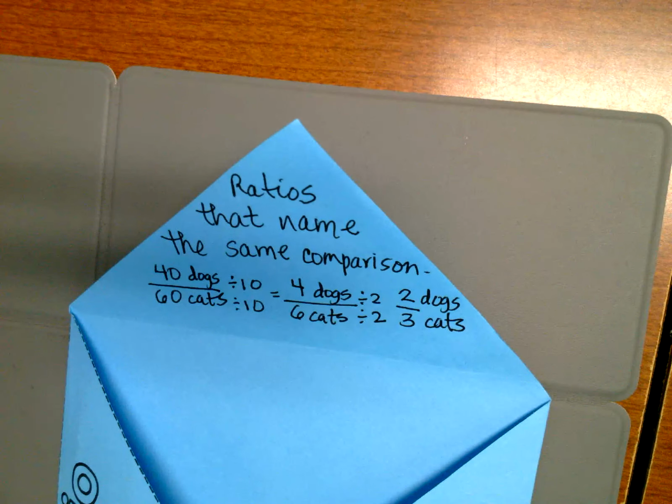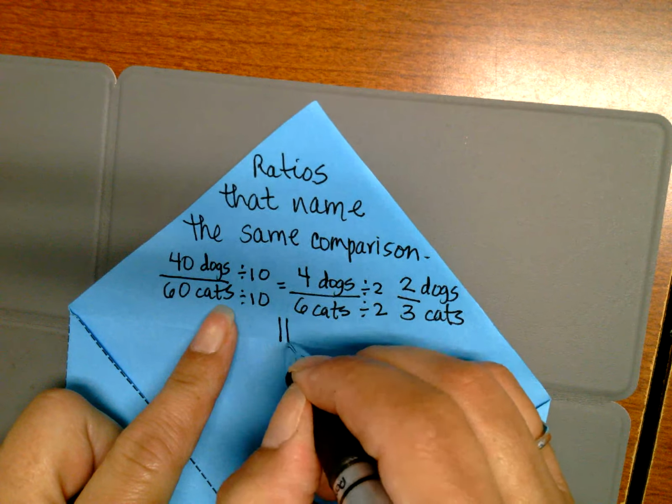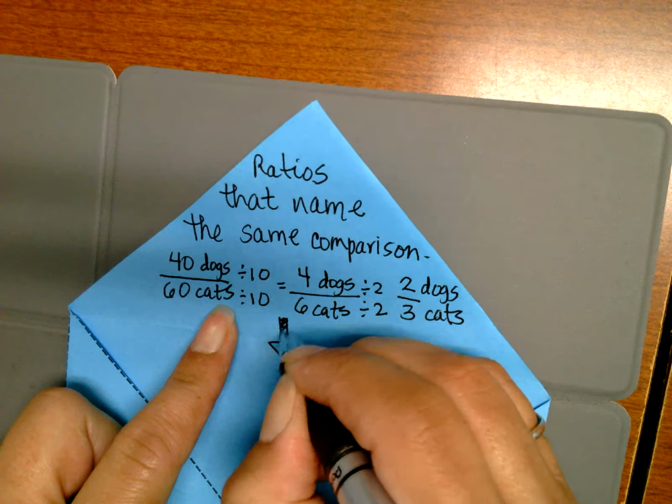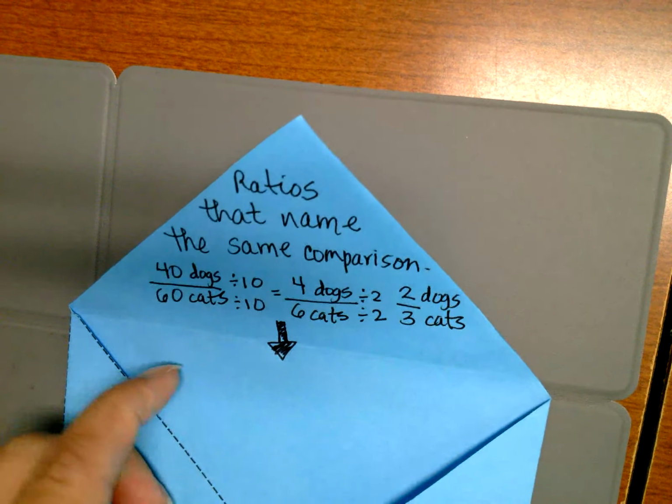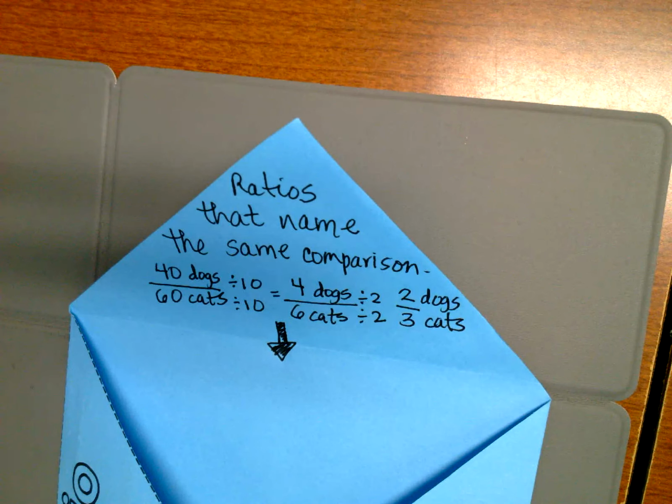Now remember that I wrote the word proportion in there. Okay? So a proportion is this. I want you to make a little arrow so that you know that these notes down here at the bottom still have to do with equivalent ratios. So here's how we use equivalent ratios and proportions to solve problems, okay?